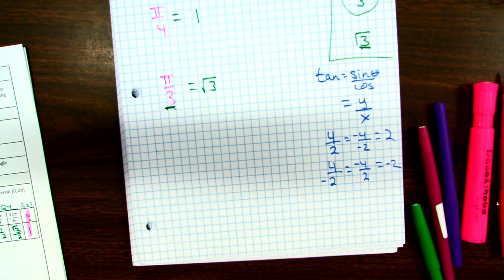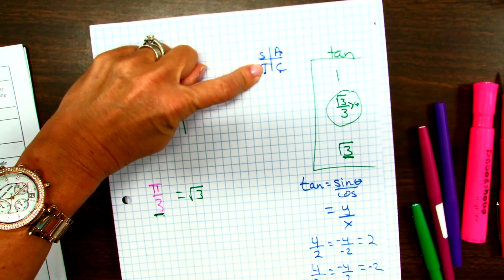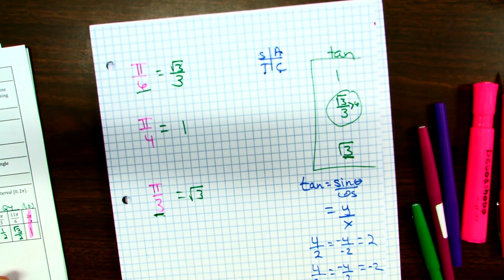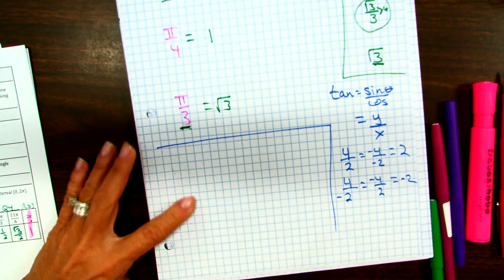So you decide how you're going to come up with whether it's positive or negative, whether you use all students take calculus, or you just think about where it is on the coordinate plane, okay? So that's 12 of them. Then we get to the quadrantals, okay?